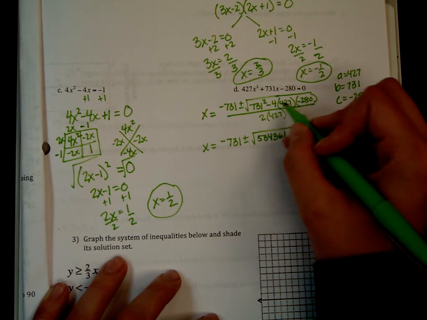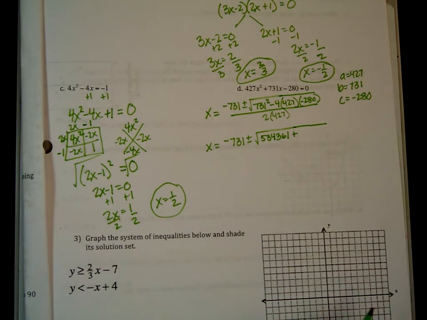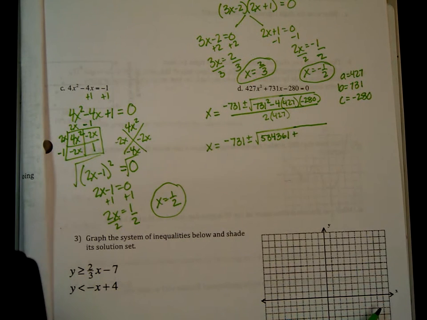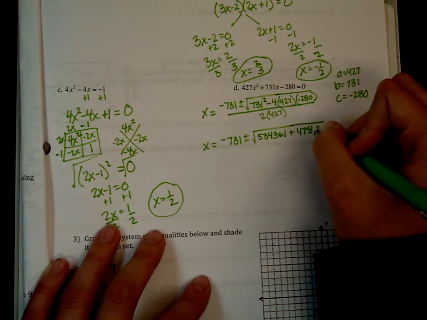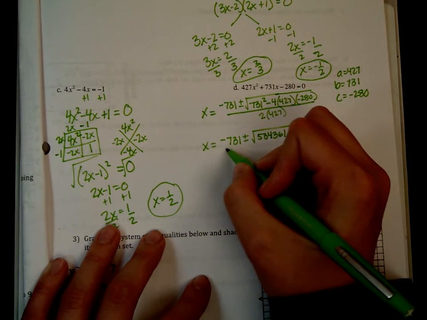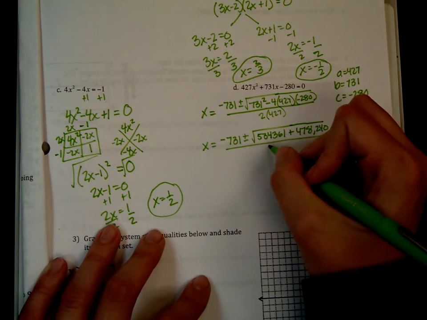I've got two negative signs, so it's going to make a positive. 4 times 427 times 280 equals 478,240, all divided by 2 times 427 equals 854.